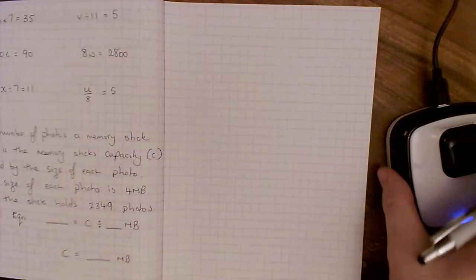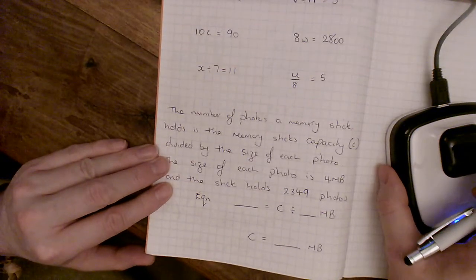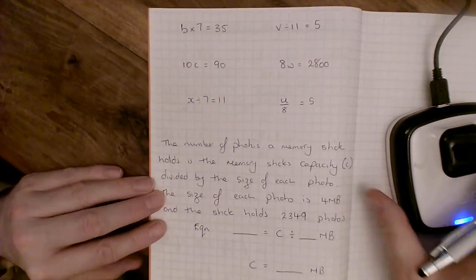Turn over the page. Let's move this over. Are we in view? No. Yes. No. Hello. Hello. Okay, here we go again.